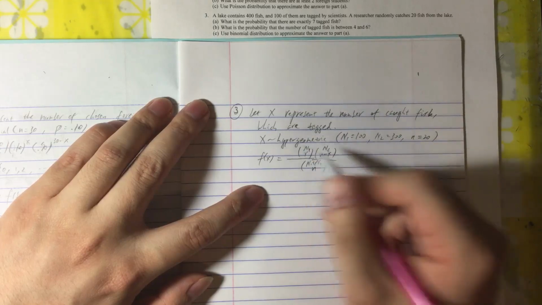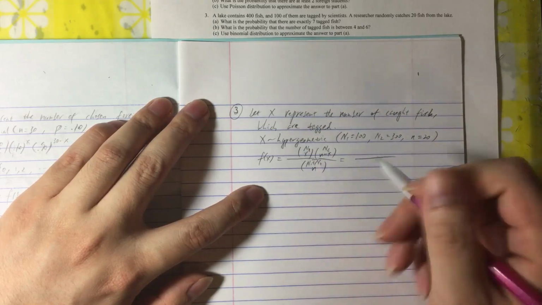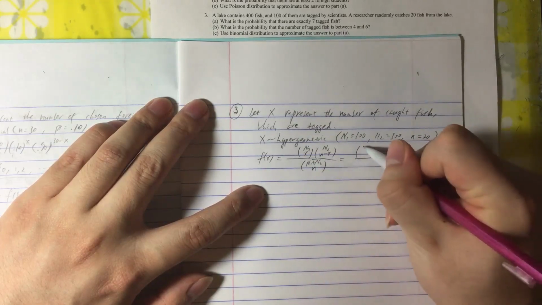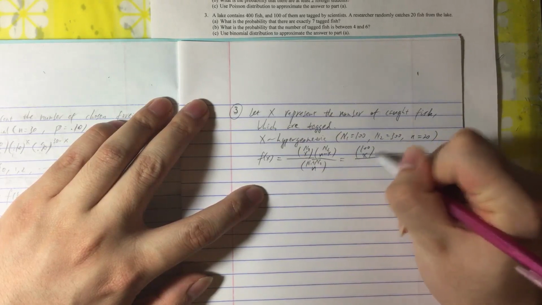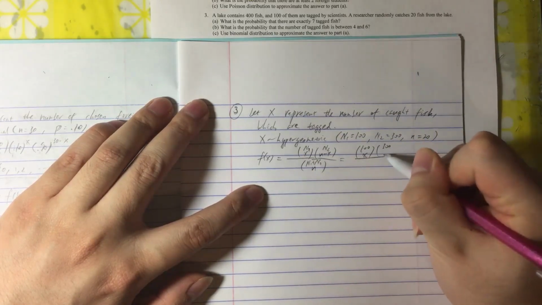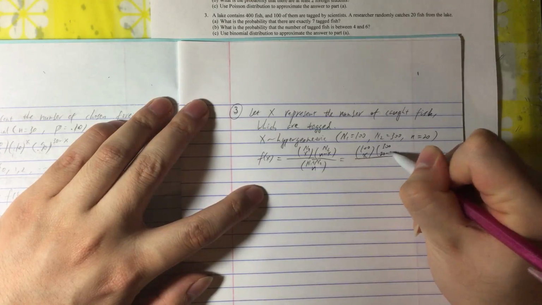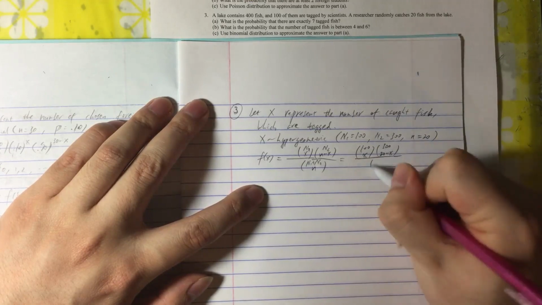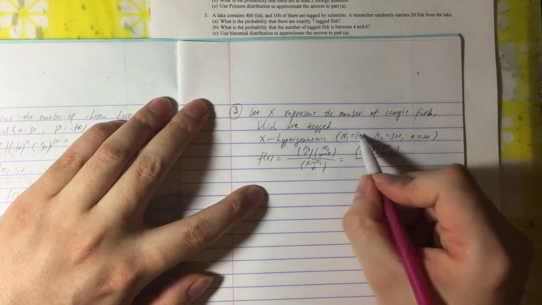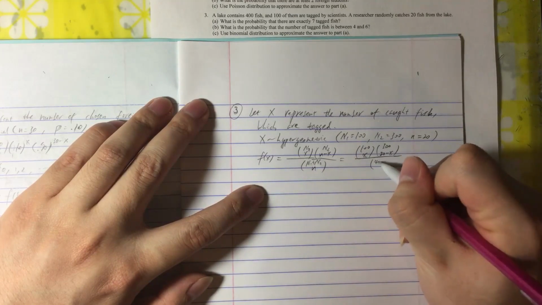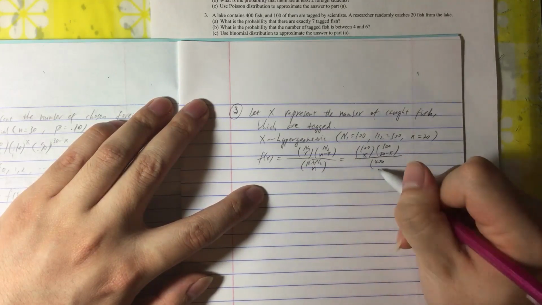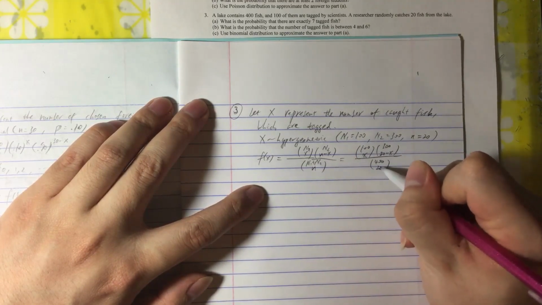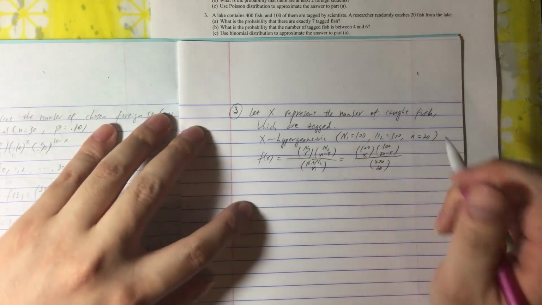That's the formula for hypergeometric distribution. Then we can plug in n1, n2, and n. n1 is 100, n2 is 300, n is 20. On the denominator, n1 plus n2, 100 plus 300 is 400. Choose n is 20. That's the probability function.